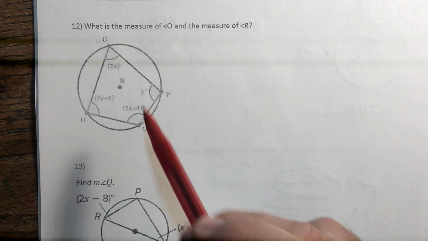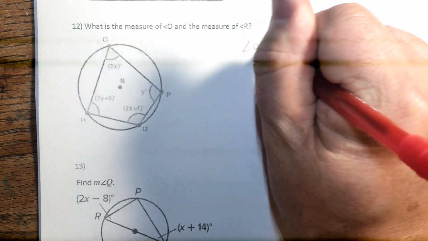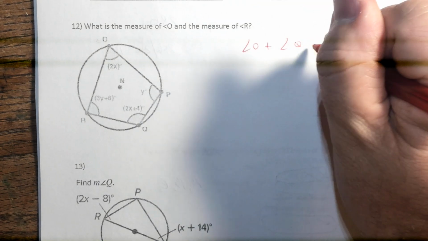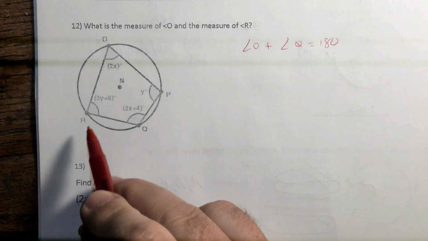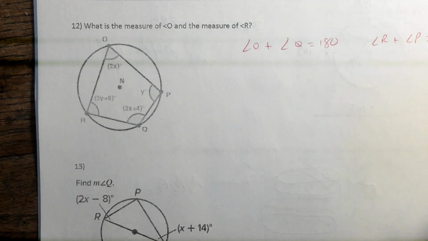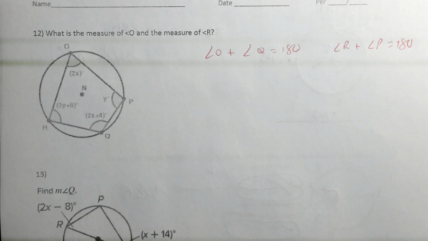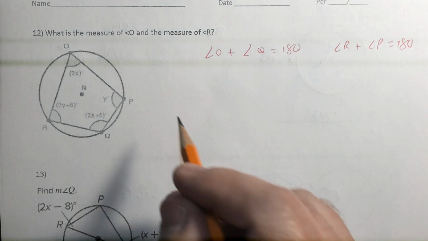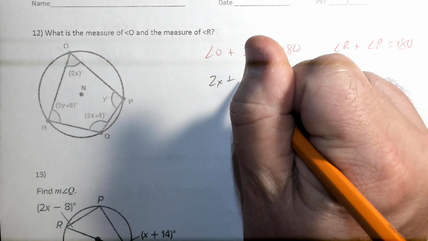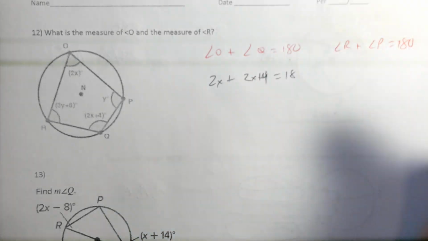Alright, so here it'd be angle O plus angle Q. It's hard to read, but that's angle Q. Those equal 180, and then R and P equal 180. Sorry. Alright, so angle O, 2x. Angle Q, 2x plus 4. 4 always looks like a Y.